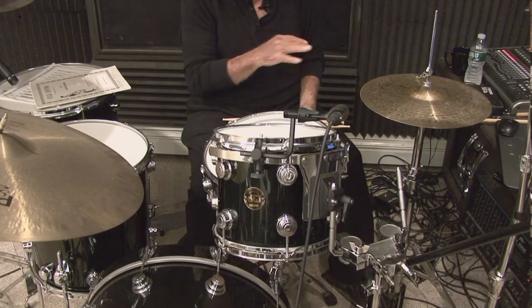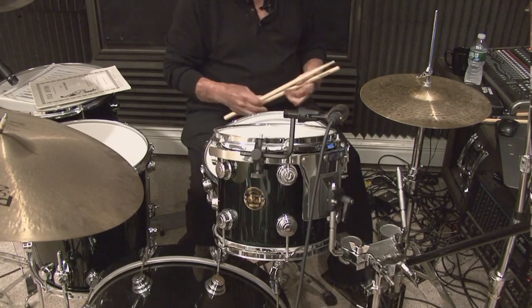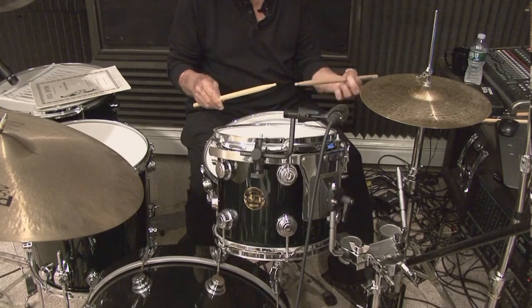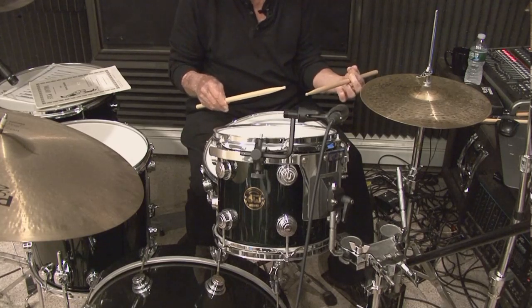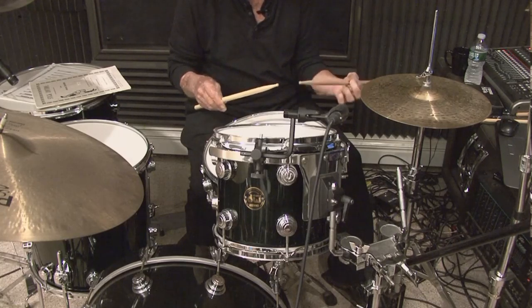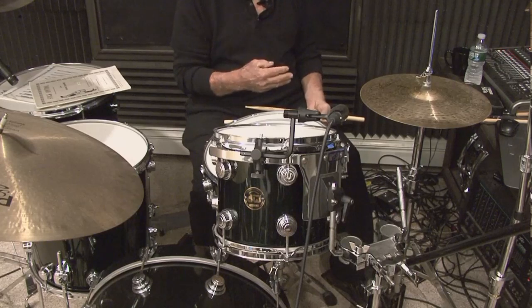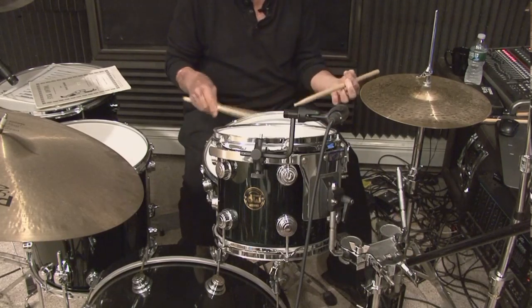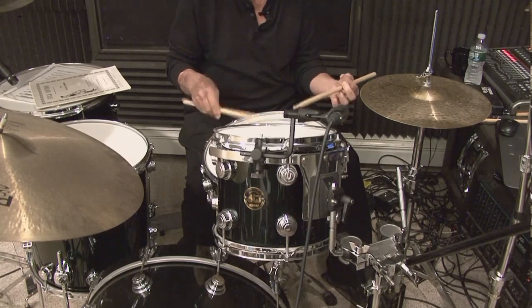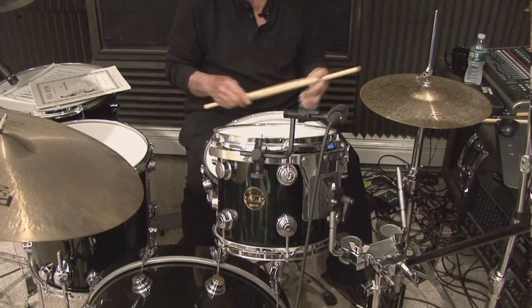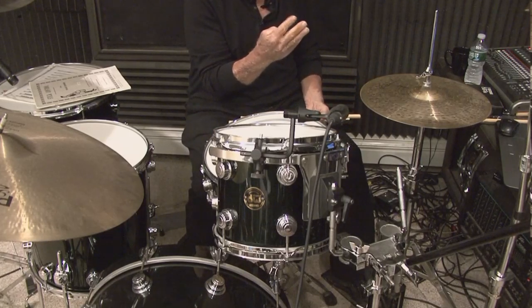Now, we're going to do the first measure. We're going to go to 3. 1 E and 2 E and 3 E and. Now, when we go to 4, it's 2 16ths in a 32nd. 4 E and 1. So I'm tagging 4 32nds on the and. 1 E and 2 E and 3 E and. So I tag 4 32nds to the and.